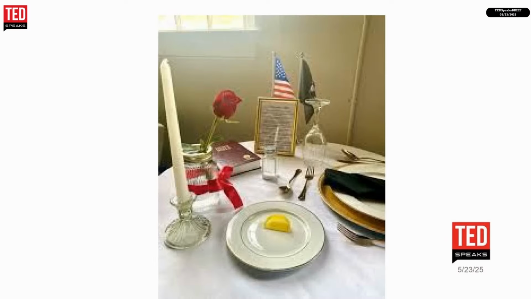The white tablecloth that covers the table represents the innocence and purity of their service. Their commitment to the cause was without personal gain. It was out of a sense of duty and love for their country. A red rose is placed on the table to symbolize love and sacrifice. This is for the families and loved ones of those who've fallen. It represents both the love that they shared with those soldiers and the grief that they carry every day.